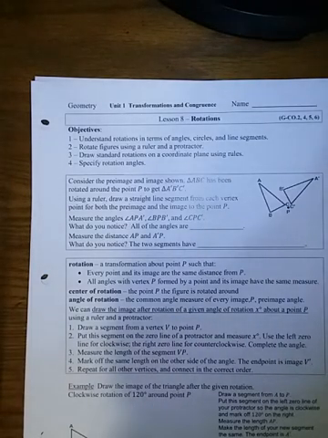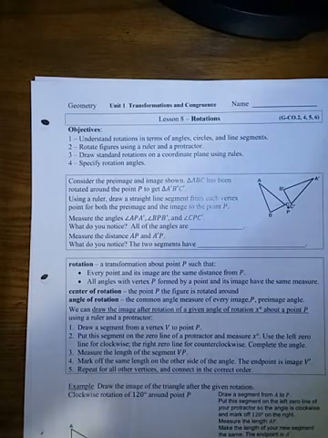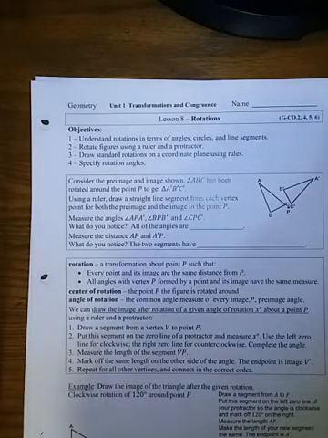Geometry Unit 1, Lesson 8, Rotations. So in this lesson, we want to look at rotations, and we're going to talk about angles and line segments. We're going to rotate them, and we'll have to use a ruler and a protractor and even a compass to measure distances. And then we'll look at coordinate rules for certain standard rotations and also learn to specify rotation angles.